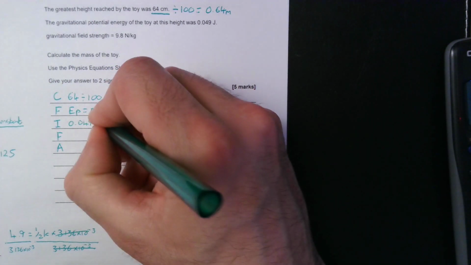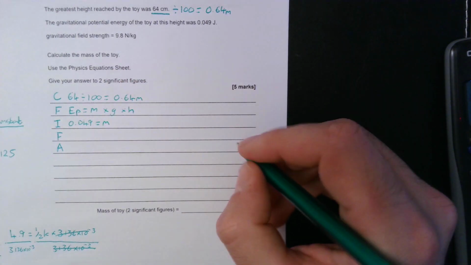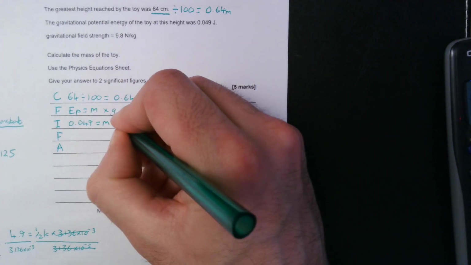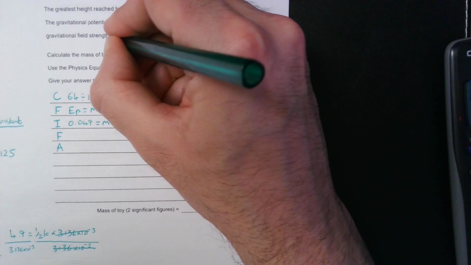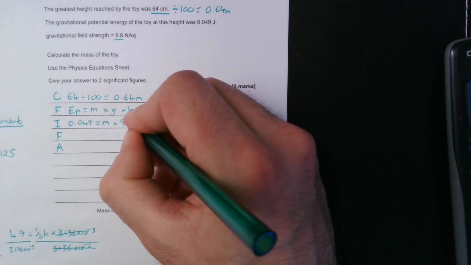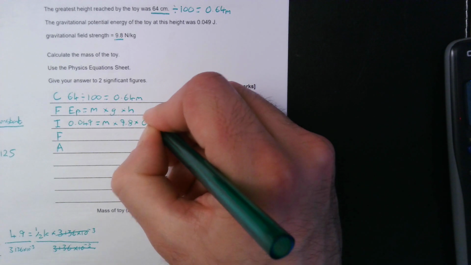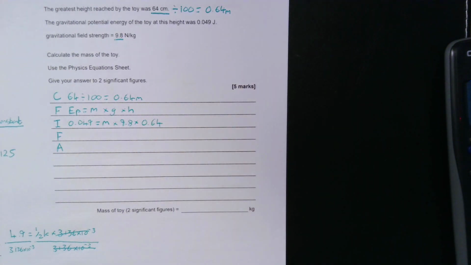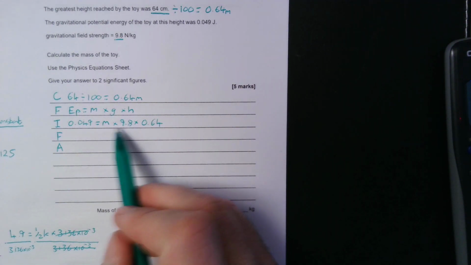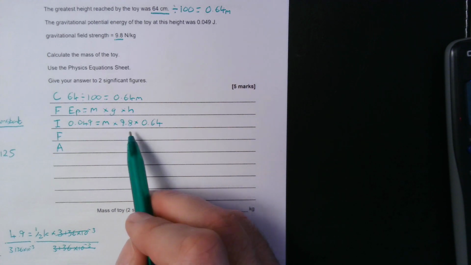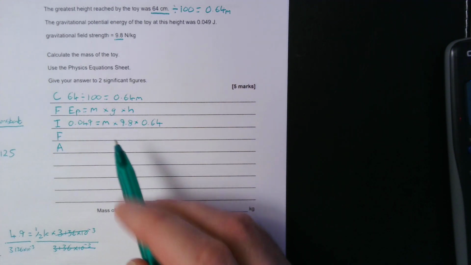We need to work out the mass, so we keep that as m. We know the gravitational field strength is 9.8, and we know the height converted is 0.64. So what we need to do now is rearrange to make m the subject.